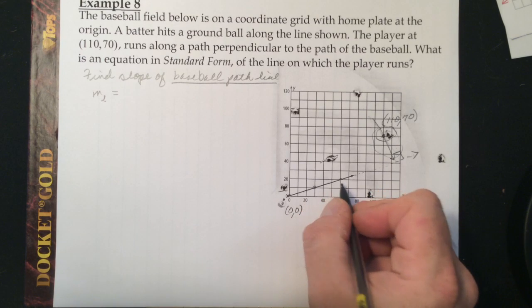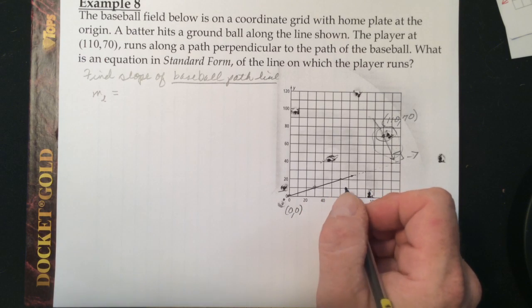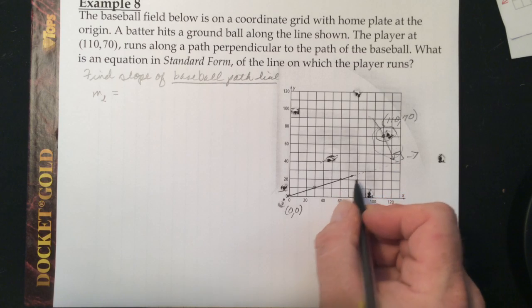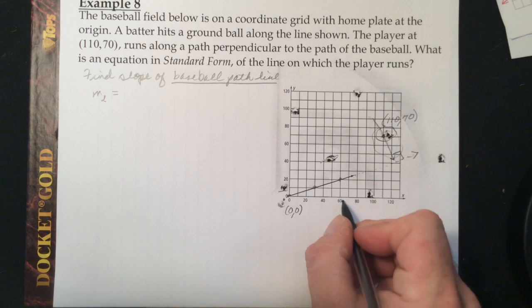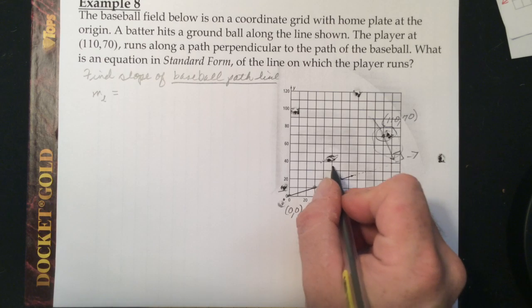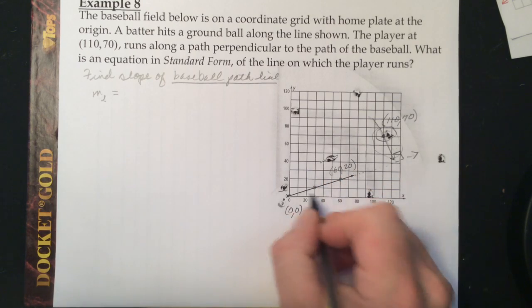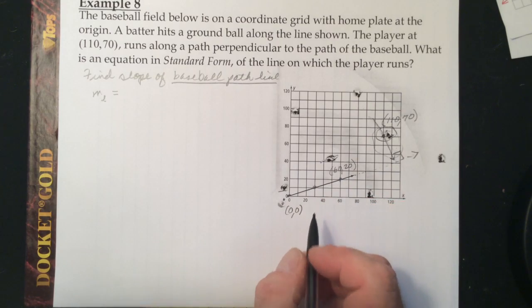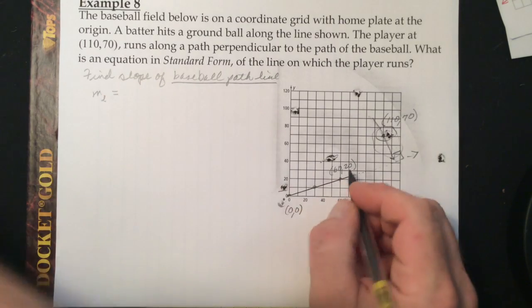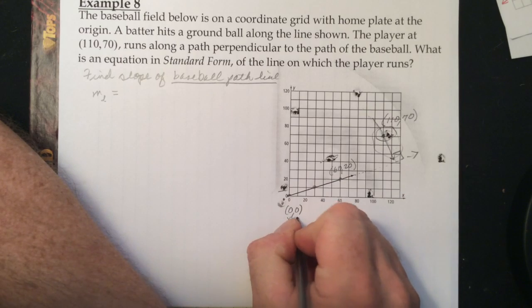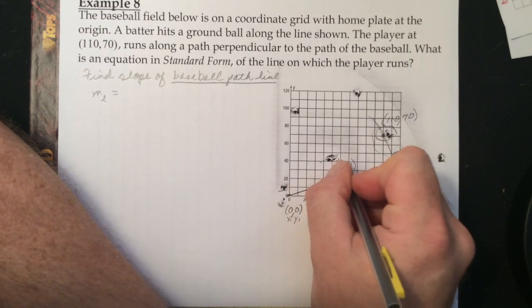And I think I'll skip that one and use, how about this one? This would be (60, 20). You could have used this one, it doesn't matter. Any two of those. Okay, to find the slope, this would be x1, y1. This would be x2, y2.